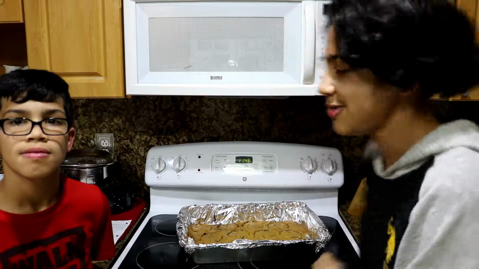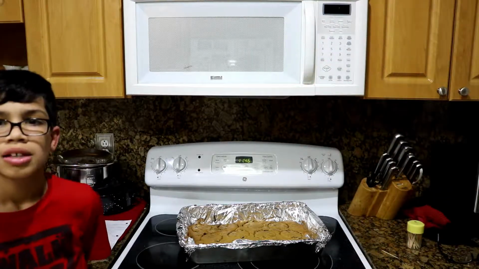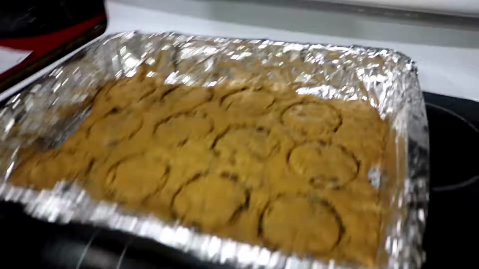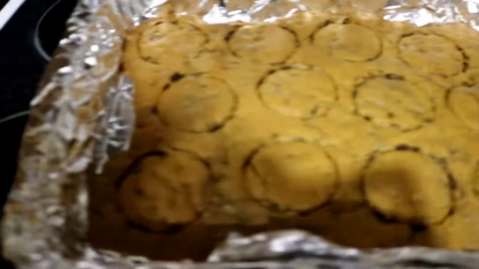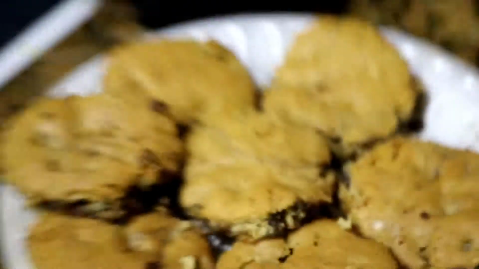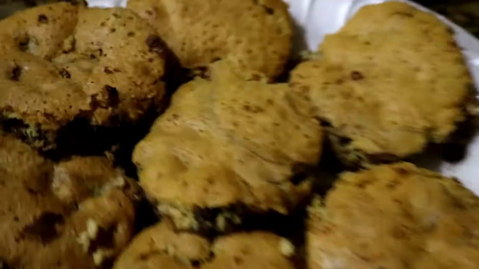The cookies are out. Kinda turned out as a huge pie. Not horrible, but we can still put them into circles. So these are how our cookies came out after we cut them into circles. Not bad. Look like pretty good cookies. Do you like them? Yeah, they're good.